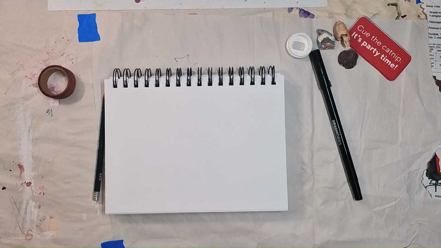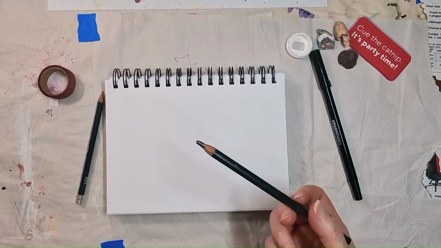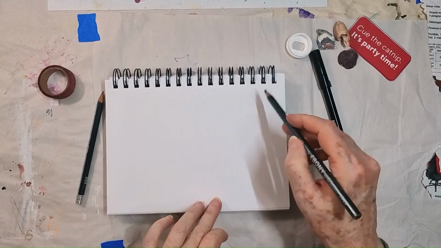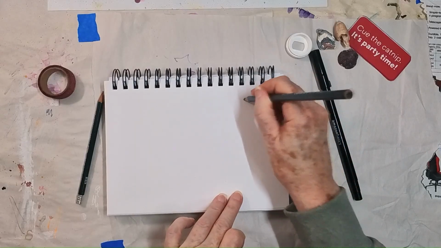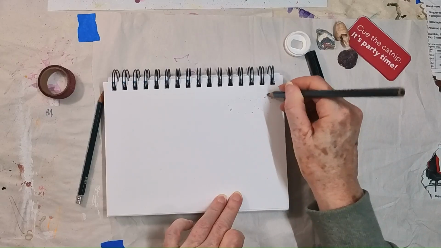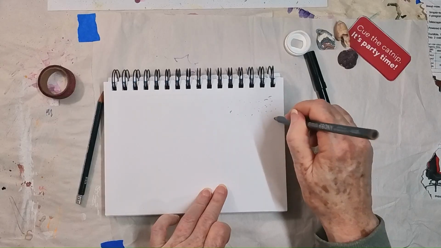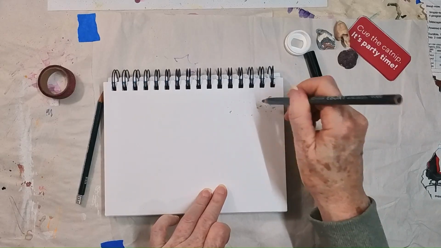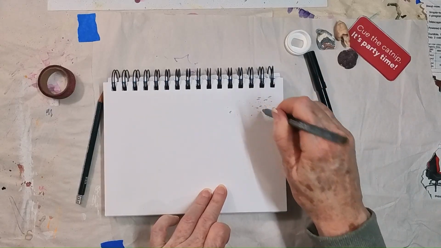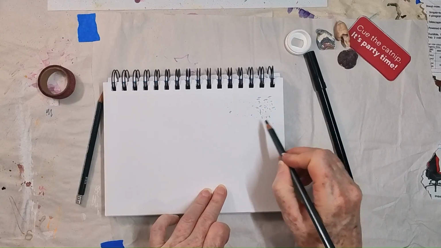But we're going to start with some dots and dashes. So whichever pencil you want to use, go ahead and grab that, and we're just going to start with dots and see what our pencil will do with dots. The dots are very faint, but if I bang it in a different direction, it gives me some dashes.